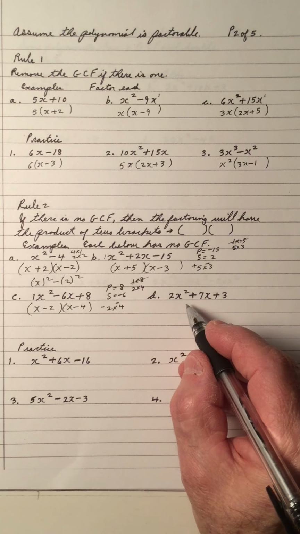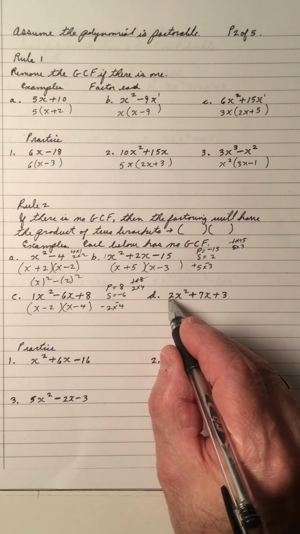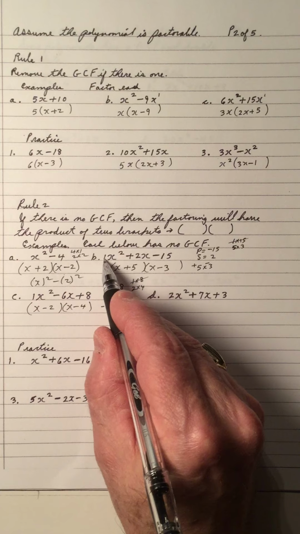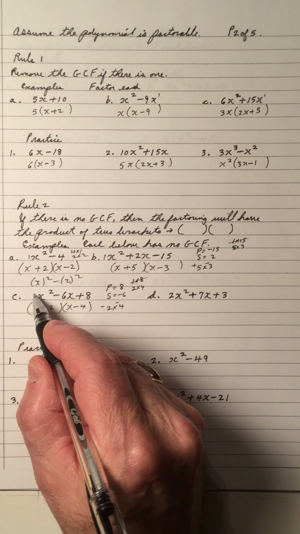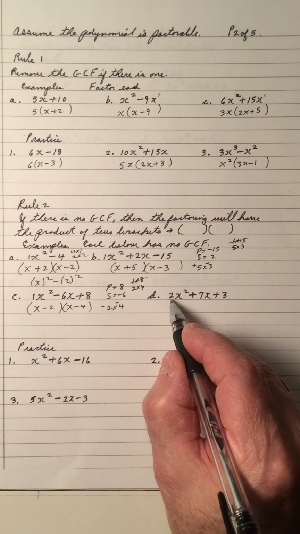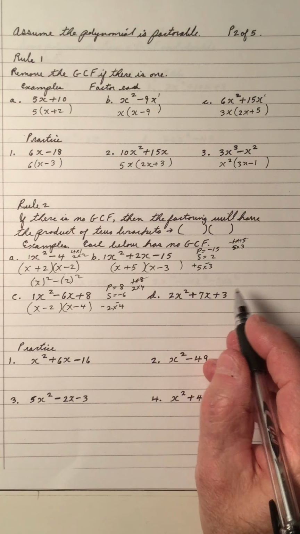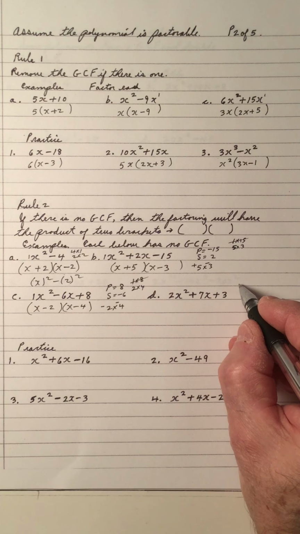And right here, notice there's a 1. Right here there's a 1. Right here there's a 1. But this has a 2. And there's no GCF. Now we've got to do a little bit more work.